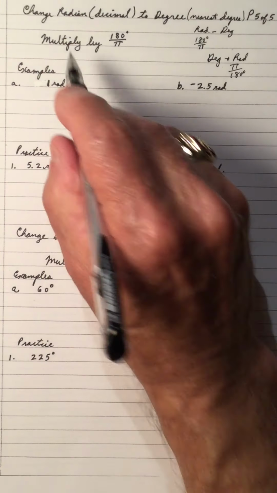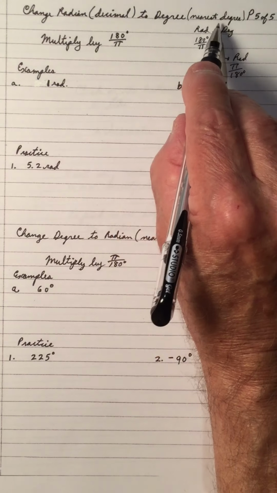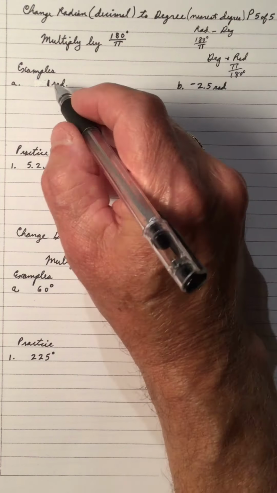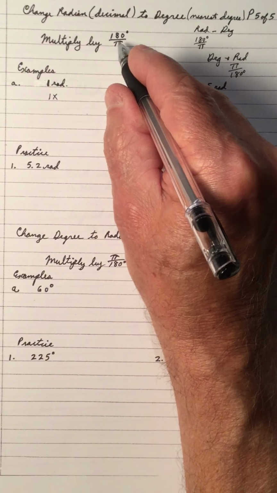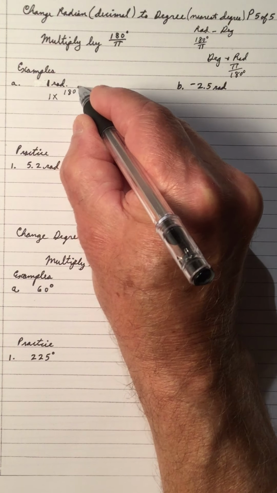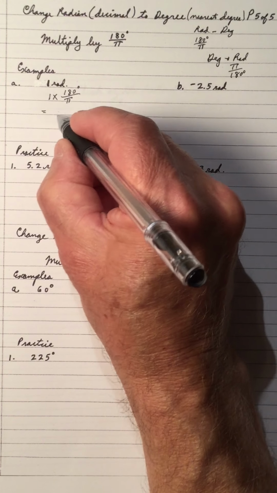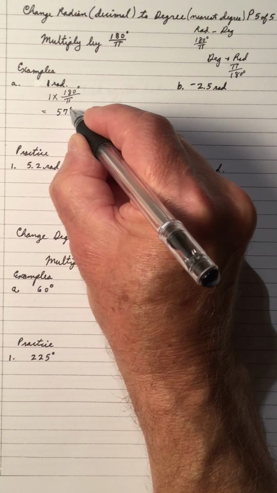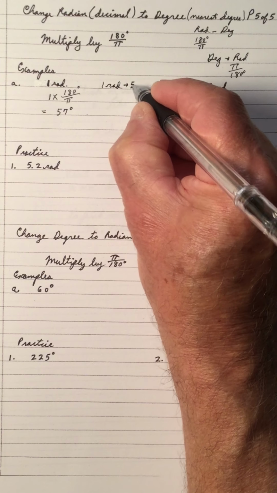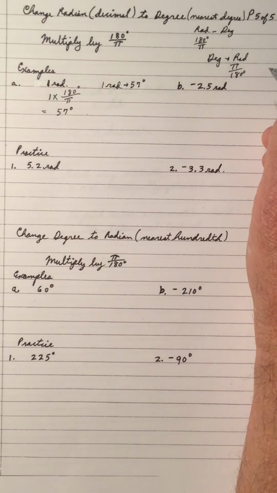So what about changing a radian as a decimal to a degree, to the nearest degree? What about if we have 1 radian? So 1 radian, change a radian to a degree, we multiply by 180 over pi. So 180 degrees over pi. Now use your calculator and multiply 1 by 180 divided by pi, and you'll get 57 degrees. Notice that 1 radian is approximately 57 degrees when you rotate on your circle.